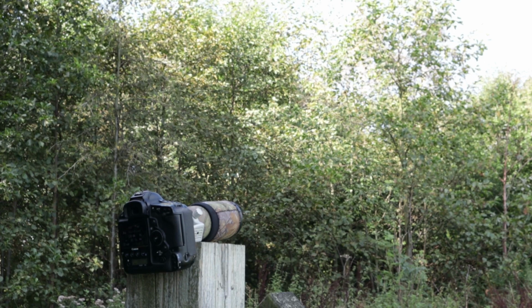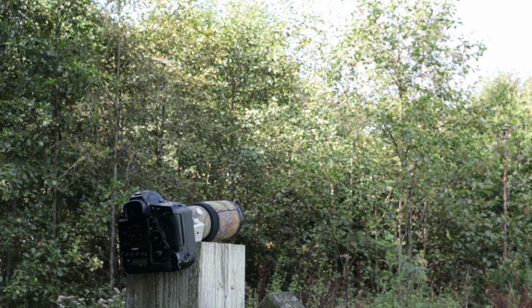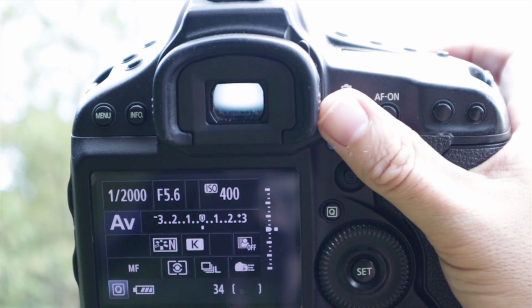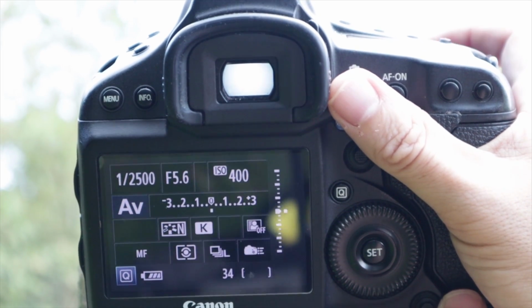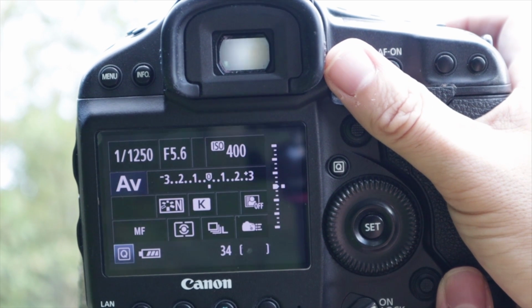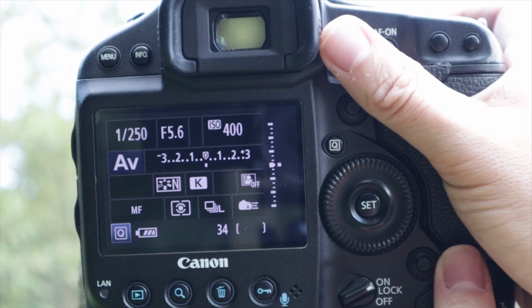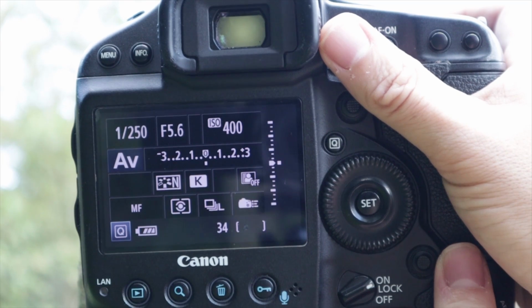So here we can see in practice in the field how this exposure mode is working. I start off by pointing towards the sky outside the woodland, and then as we come into the woodland, so effectively the light levels are dropping, you can see that the shutter speed is getting slower to let in more light.